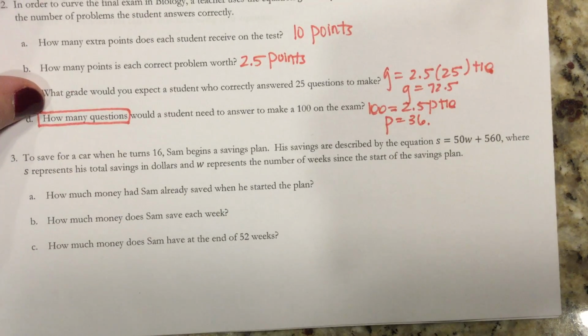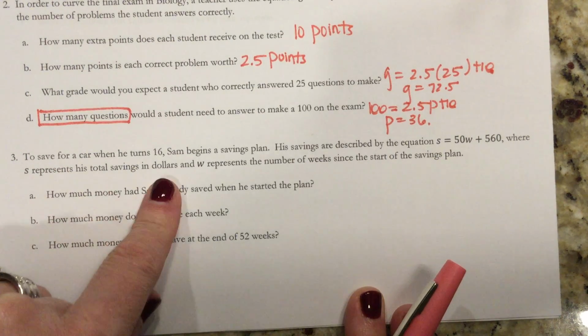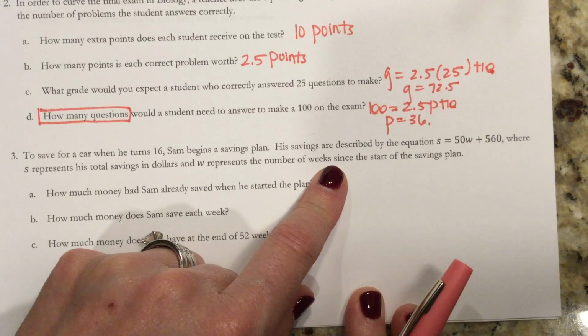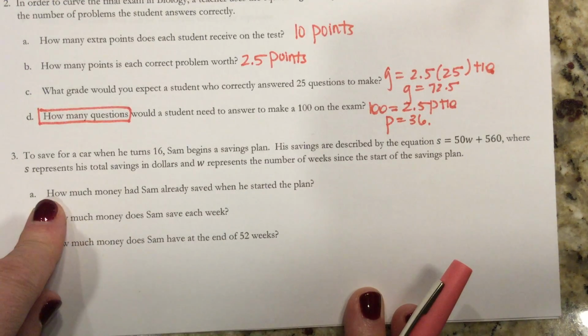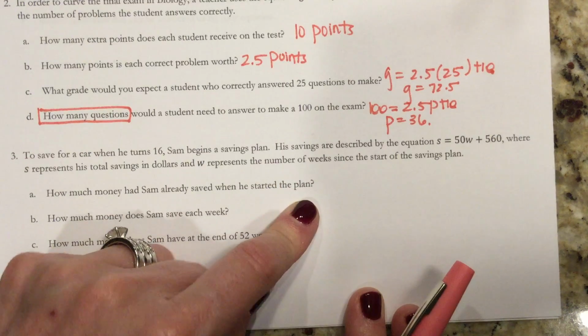Okay. The third example says that to save for a car when he turns 16, Sam is going to begin a savings plan. His savings are described by the equation S for savings is equal to 50W plus 560. S represents Sam's total savings in dollars, and W represents the number of weeks that he's been saving since the start of his savings plan. The question starts with how much money has Sam already saved when he started the savings plan.